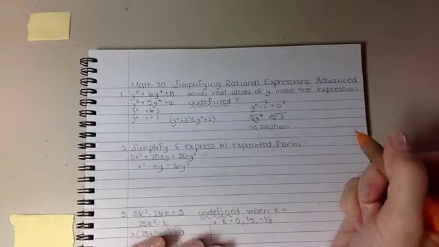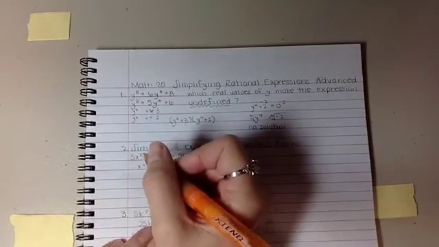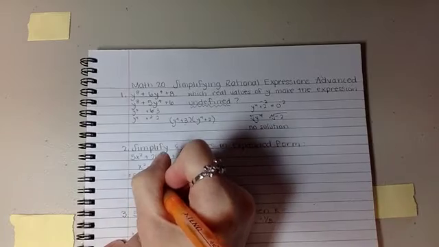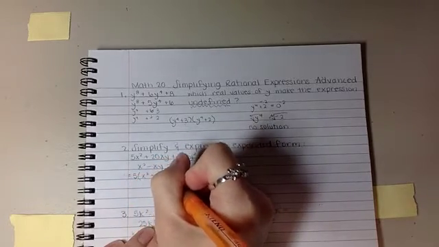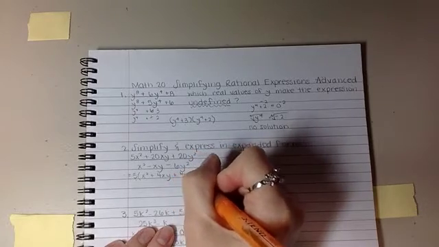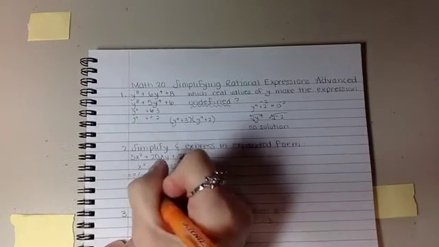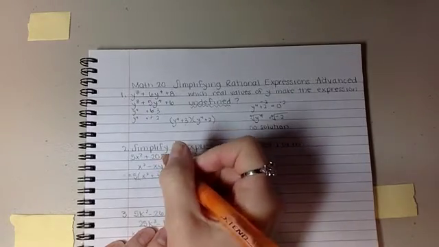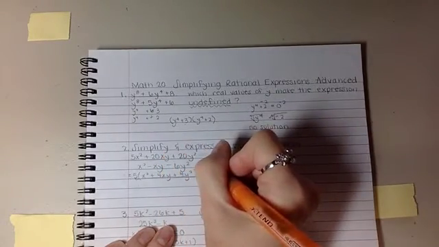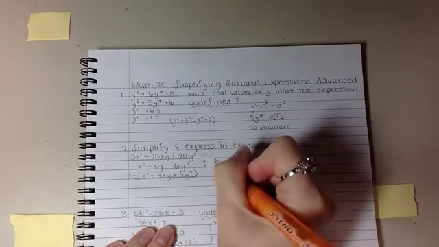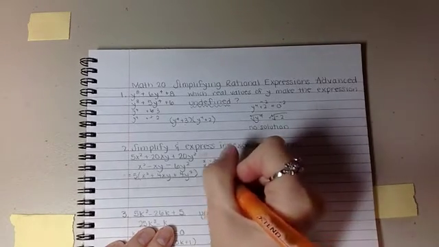Okay, number 2. We're going to factor this first. So I can factor a 5 in the numerator: 4xy plus 4y squared over, and in the denominator, this is going to be x and x, 3y, 2y, minus and plus.